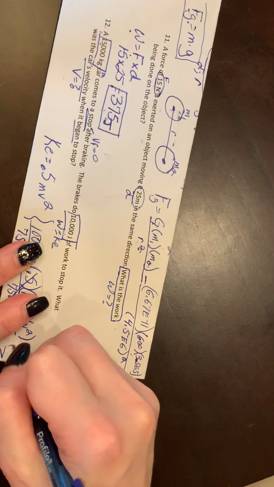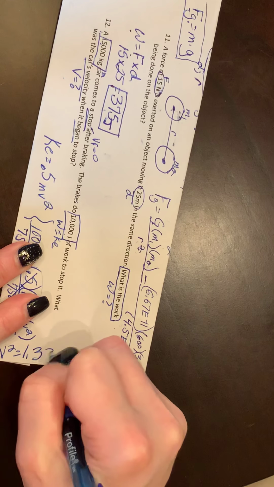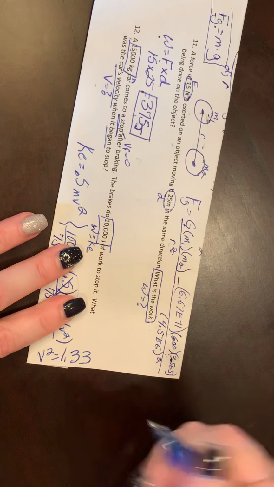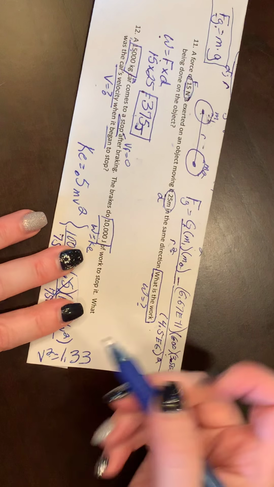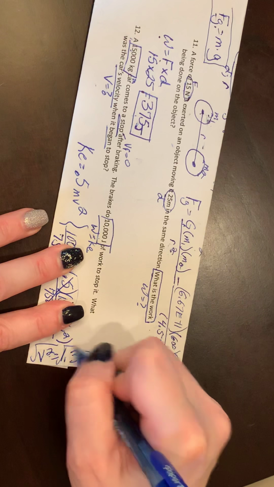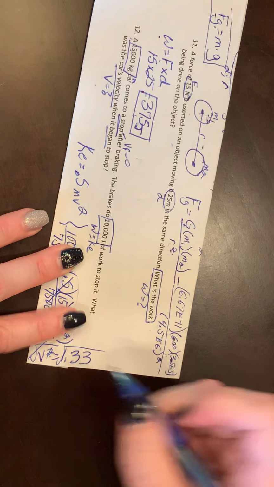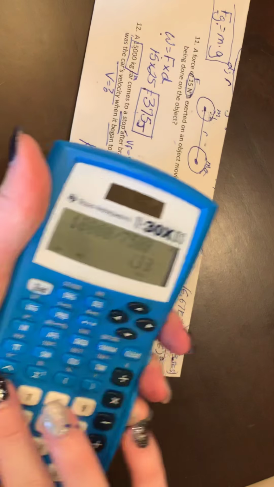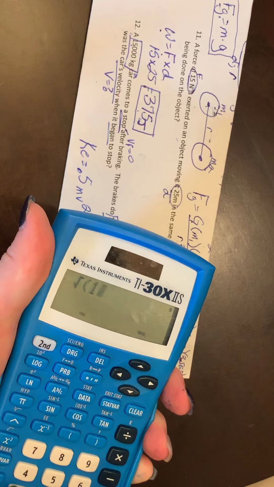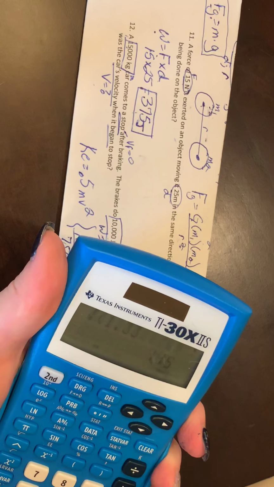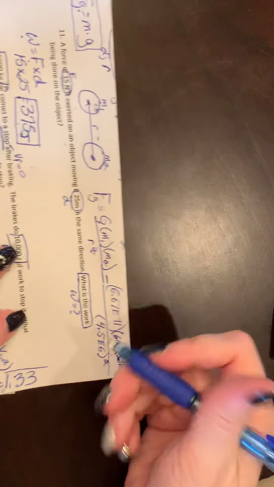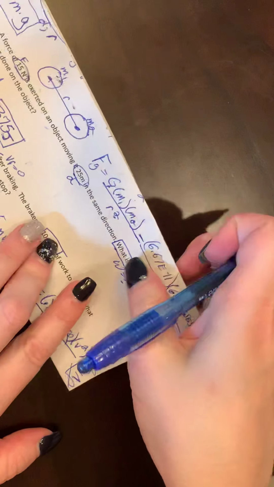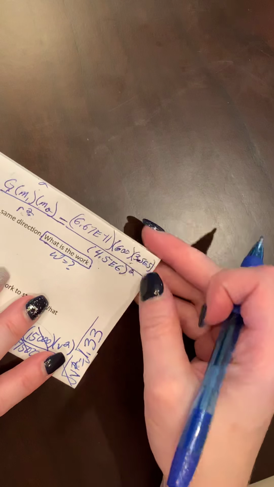So V squared is equal to 1.33. We're not done. Remember, we got to get rid of the square. So square root it. That leaves us with the square root of 1.33, which is 1.15.